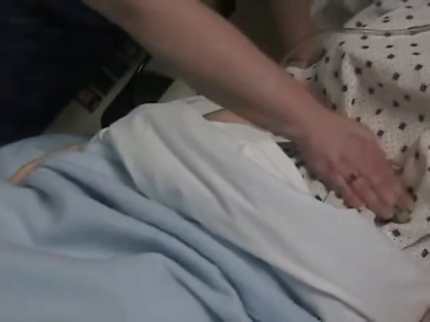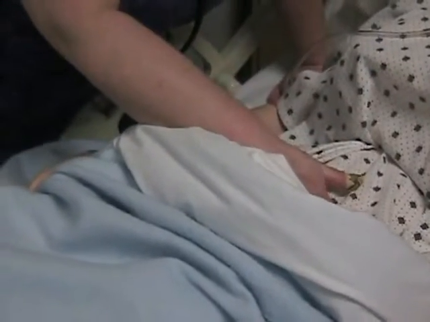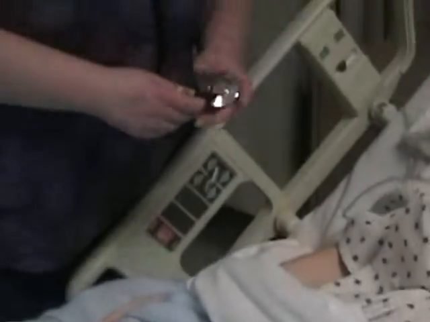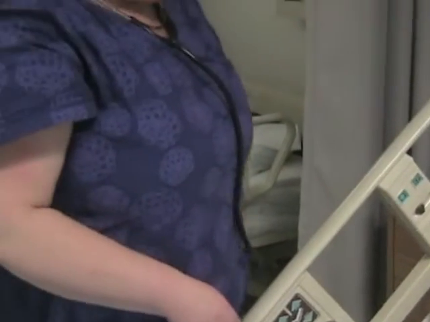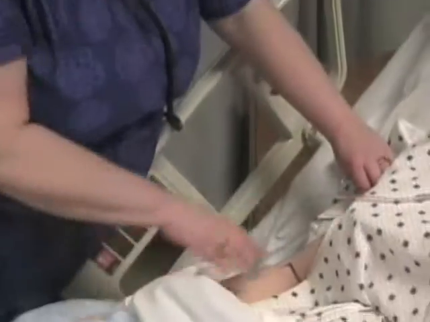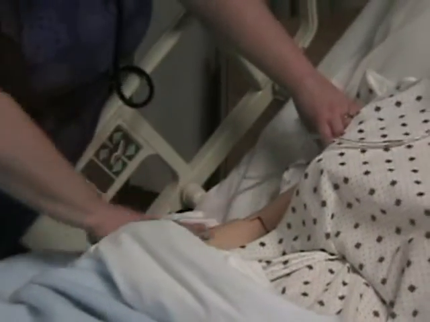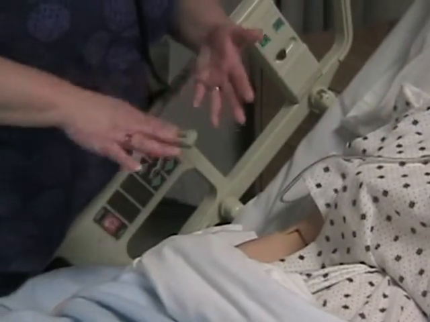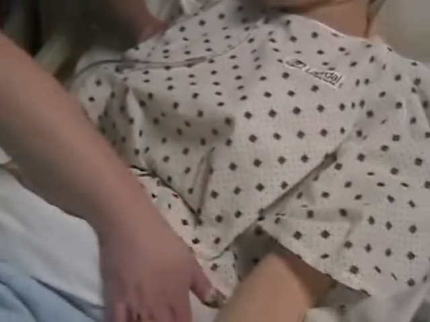And then you ask, is there any pain? While you still have your stethoscope, you can go ahead and check skin assessment, making sure there's no bruising or skin tears on both sides.